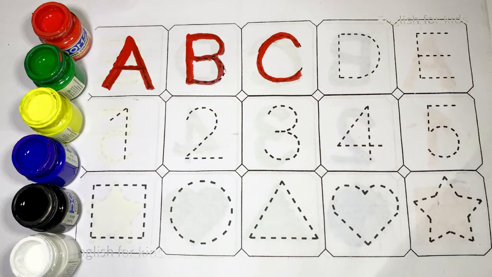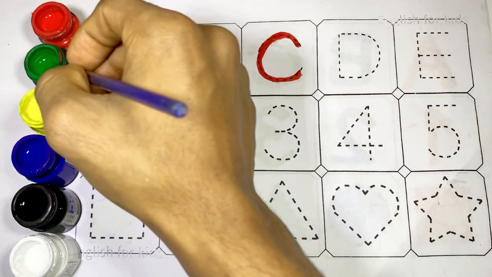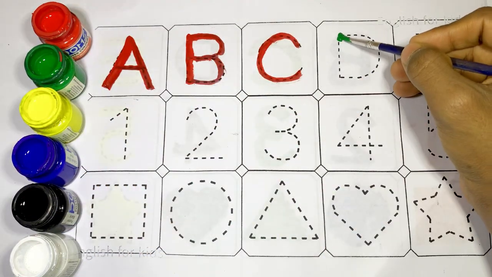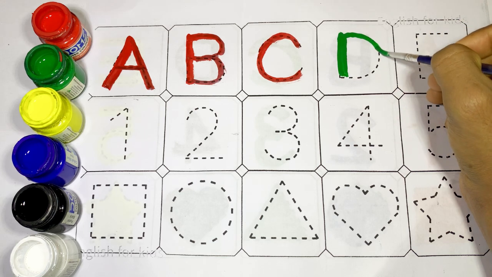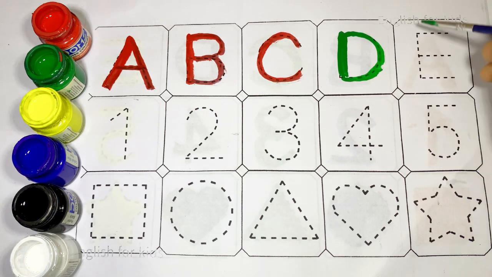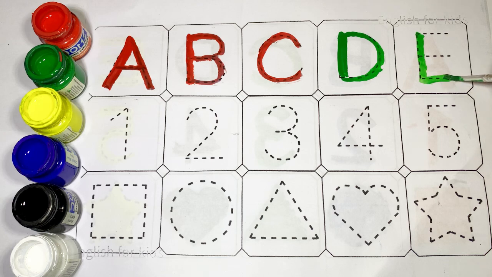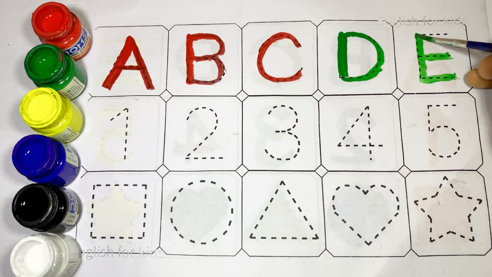Kids, now D. D for dog, D for doll, and use green color. E. E for egg, E for elephant.